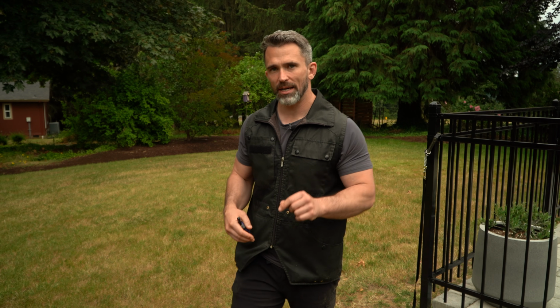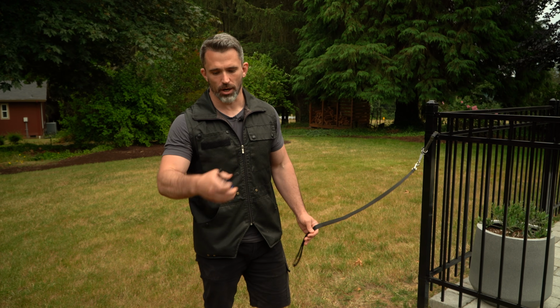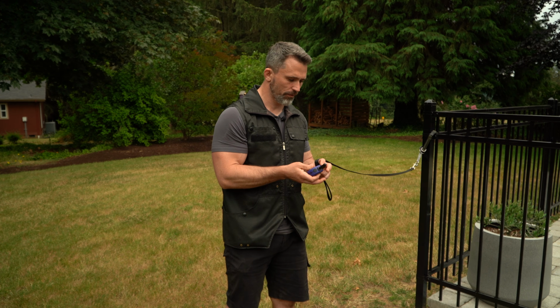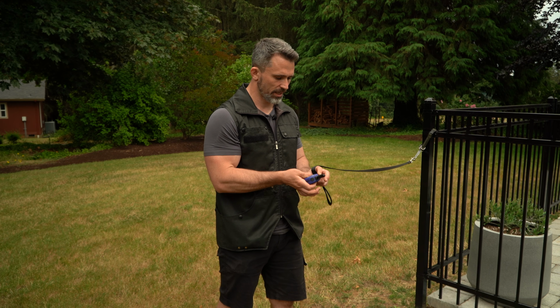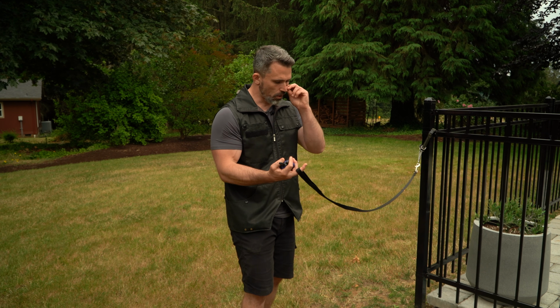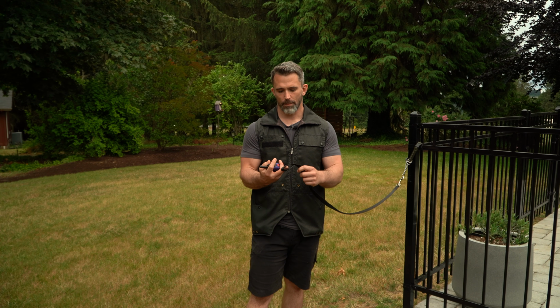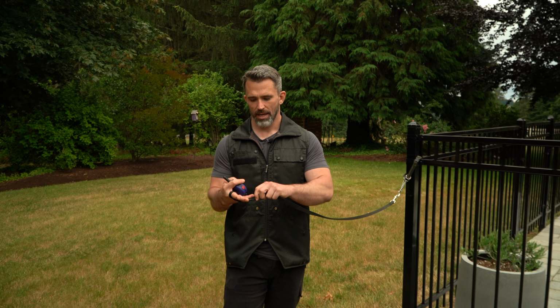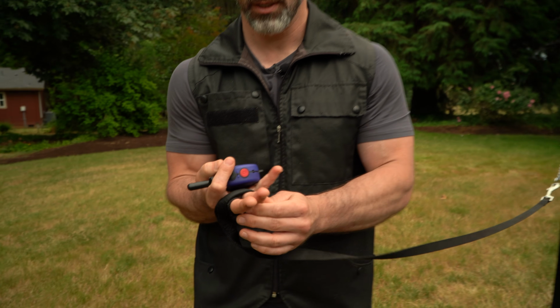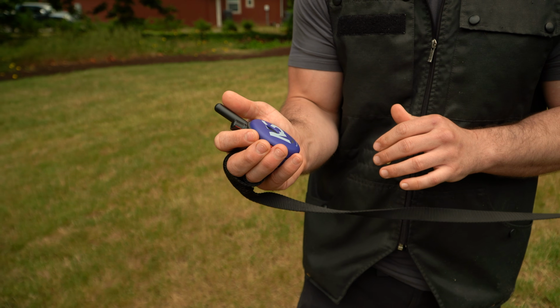But if they look confused, then what I do is I take the leash and attach it to the dog. I'm gonna turn this off because I'm gonna simulate like I'm using it and I don't wanna correct my dog. So now it's off. This is the way I hold it if I'm pairing it with the leash. I take the leash, I put my middle finger through it, and I loop it around. That's gonna keep the leash in place while I hold the remote.